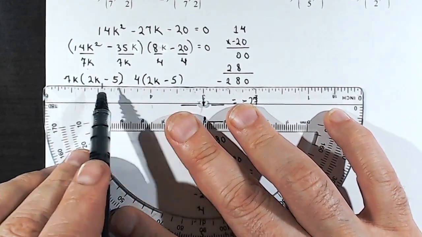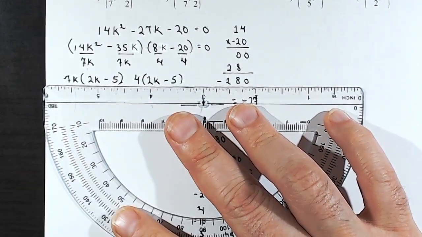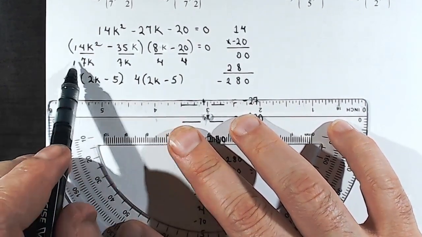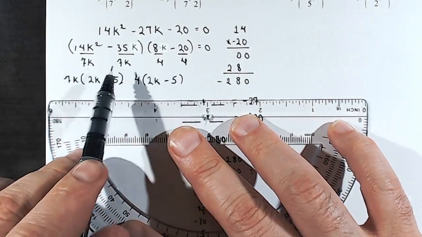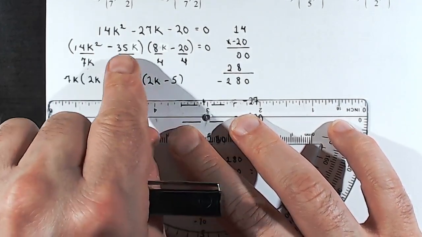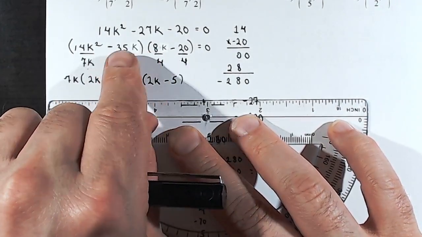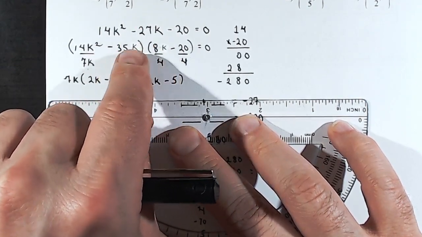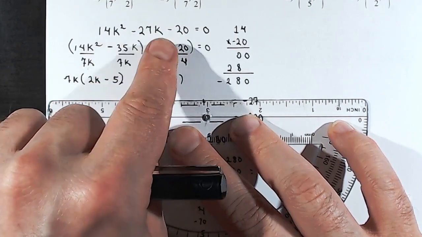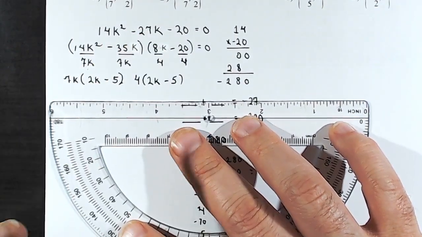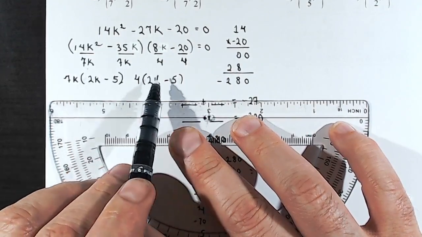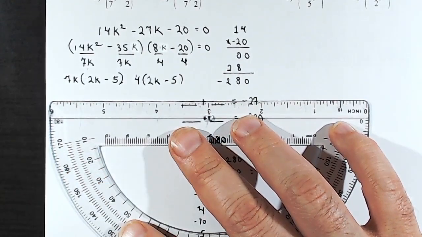Now notice something. You have 2k minus 5 inside both parentheses. This is what you want. You have to get this before you move on. And sometimes you have to go back and change the signs and kind of rework it. Sometimes you've even mistakenly put the wrong k value or split middle coefficient value here and here. You'll need to swap them out and kind of start over. But you keep messing with this until you get the same terms inside these little binomial expressions.